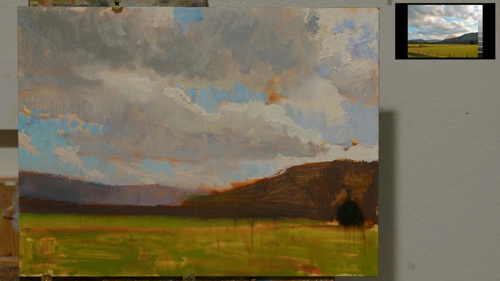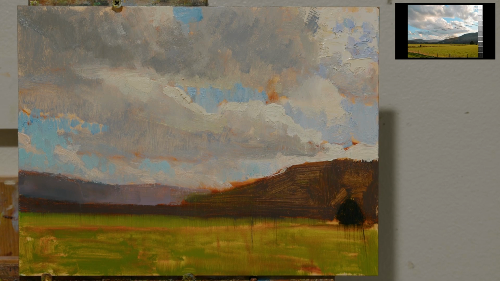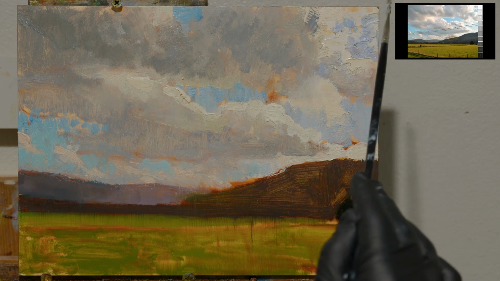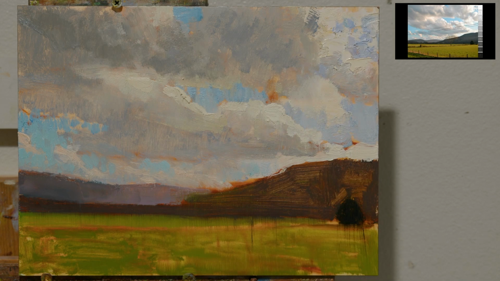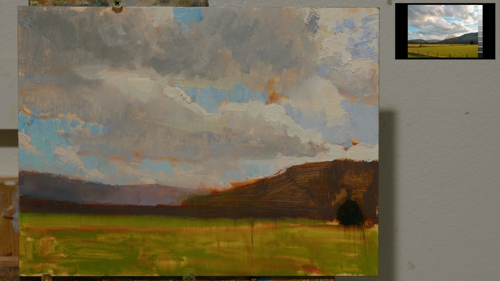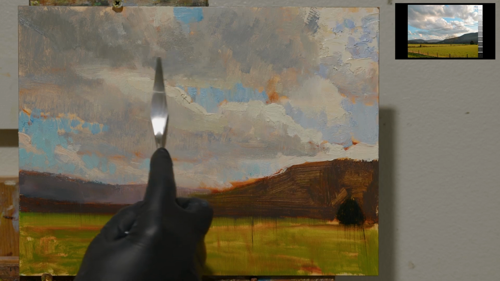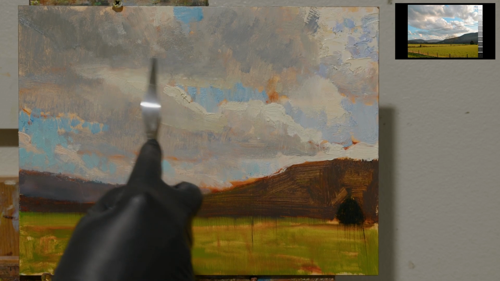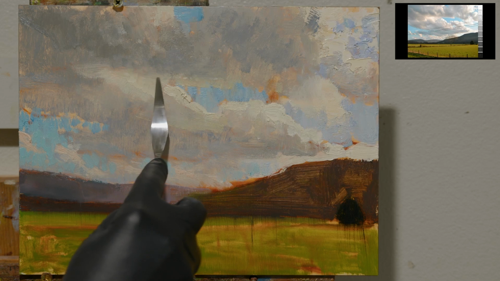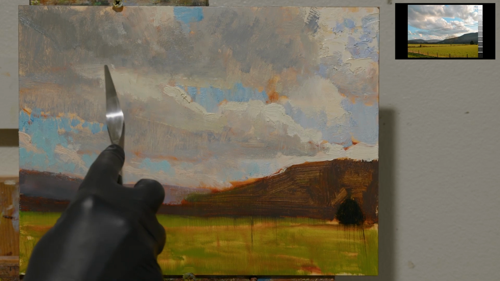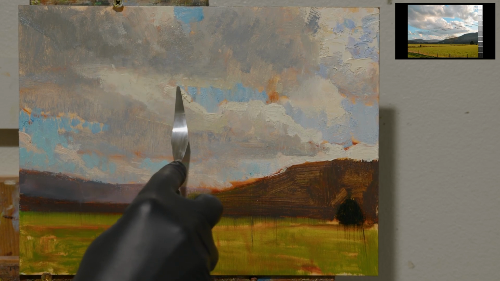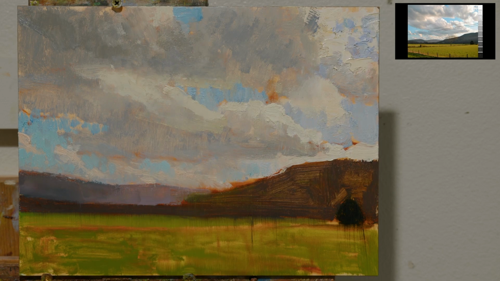Okay, so subtlety and soft edges, really important to bringing it together, right? And that's sort of key to what I'm doing right now. Palette knife to add a little bit more interest along that edge. It's a good way to soften it and still keep that sort of broken look of a cloud, broken sort of fragmenting edges there.